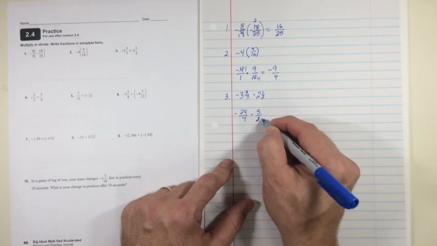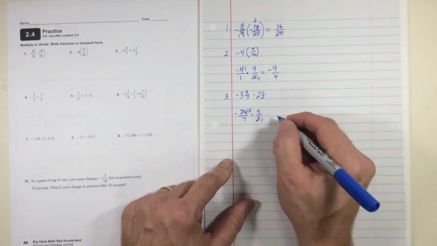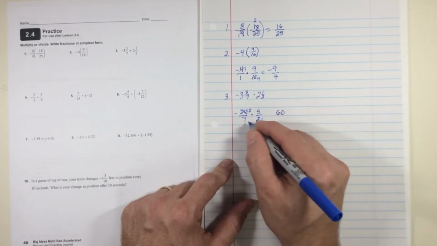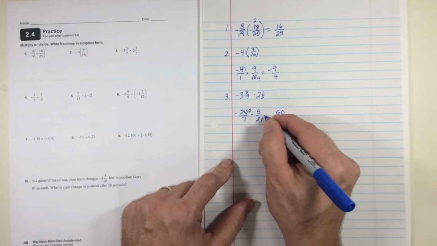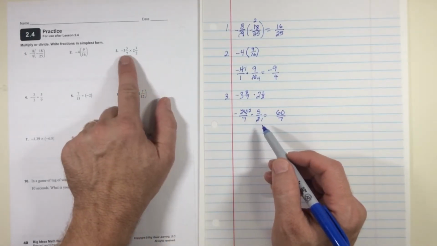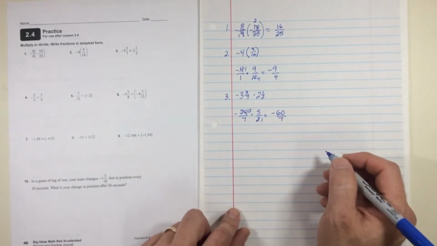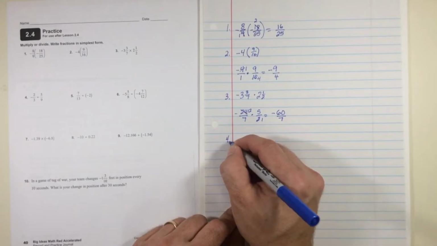Here, 2 goes into 2 once, 2 goes into 24 12 times. 12 times 5 is 60. 7 times 1 is 7. And I have one of each. I can go back to the original problem. One of each, a positive and a negative. Negative 60 over 7.